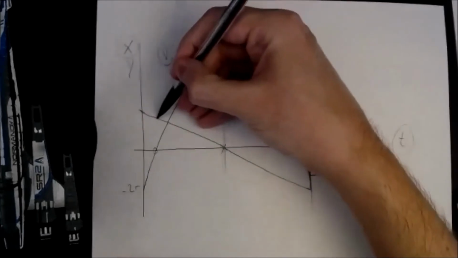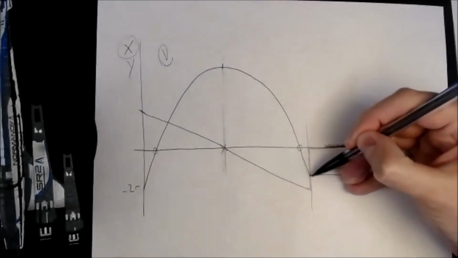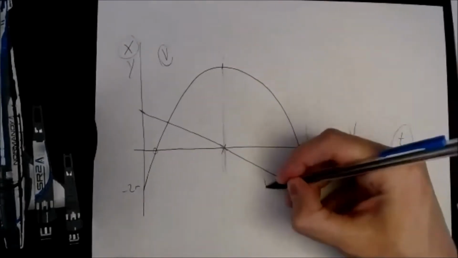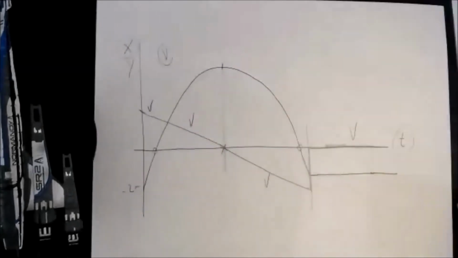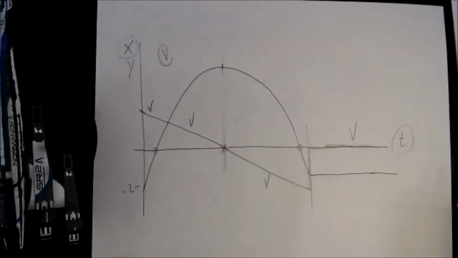This line marked in pencil, that's the velocity. I'll just write the velocity next to it so that we can see that. And I'm not really caring about what any of the numbers mean, so we can do this just very quickly and visually.